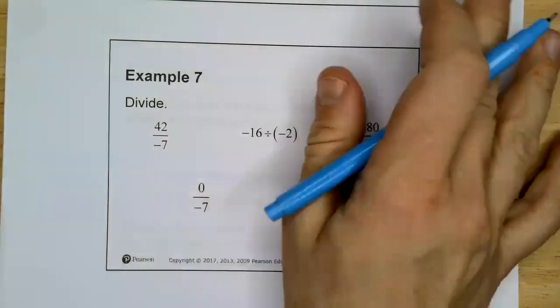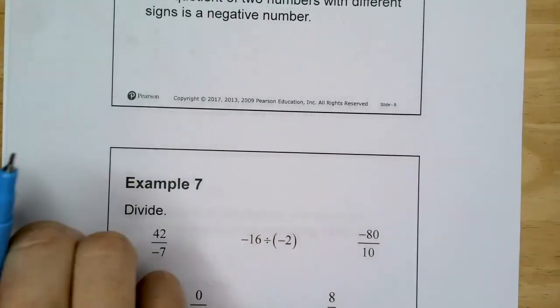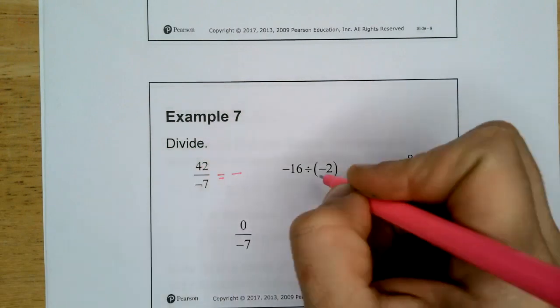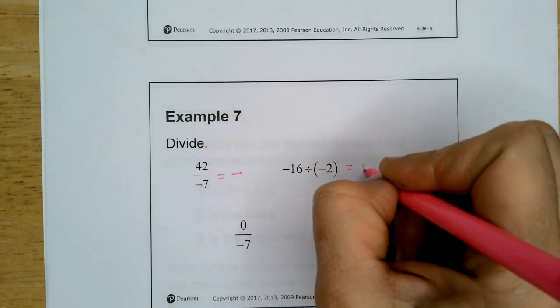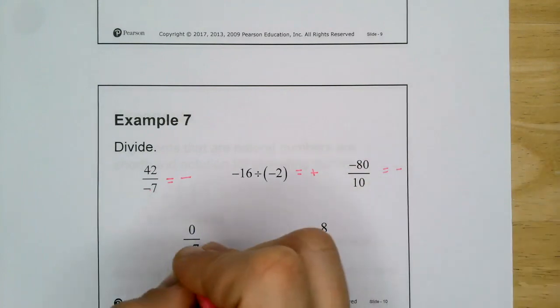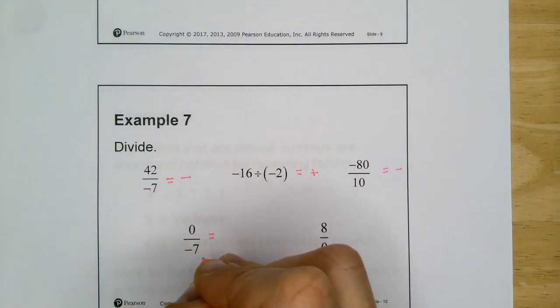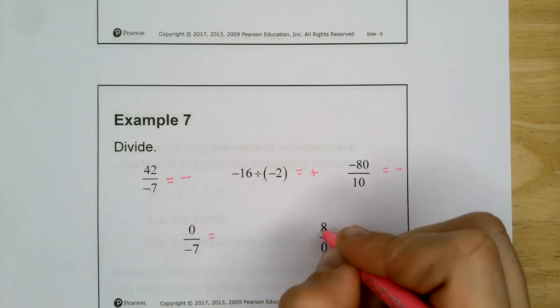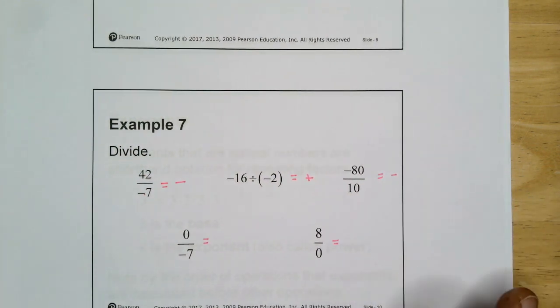All right. The quotient of two numbers with different signs is a negative. It's a positive and a negative, so it's going to be a negative answer. Negative and a negative, so that's going to be a positive answer. Negative and a positive, so that's going to be a negative answer. A 0 and a negative 7. 8 over 0, I don't know. They didn't really give me a rule for that, right?